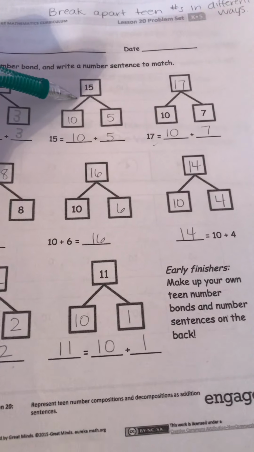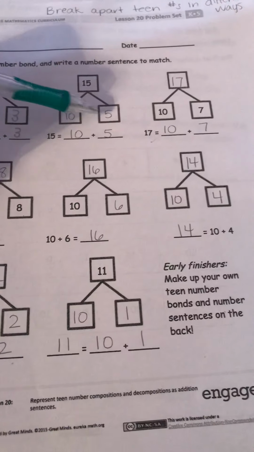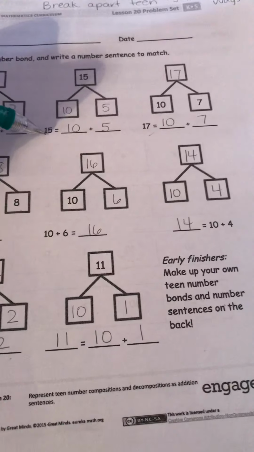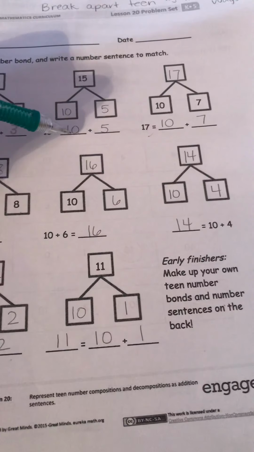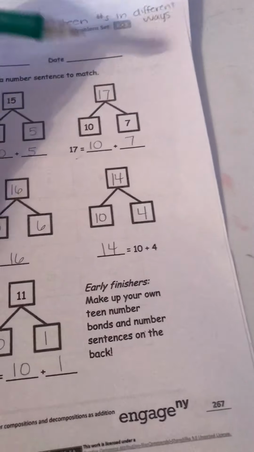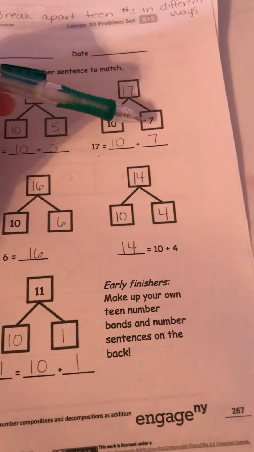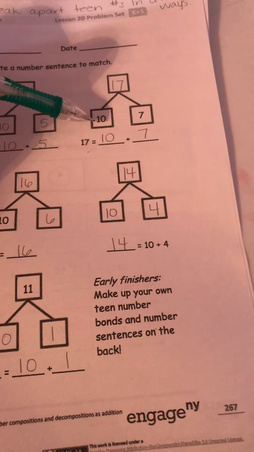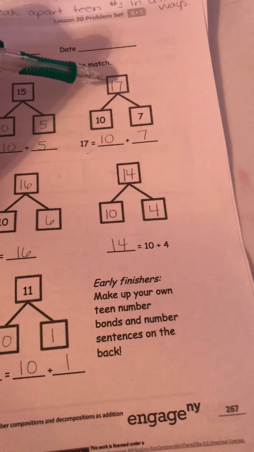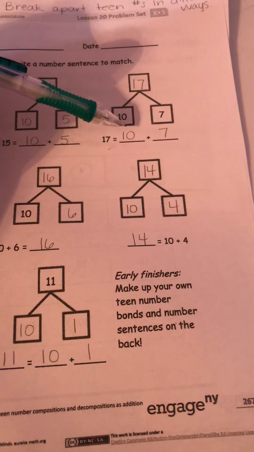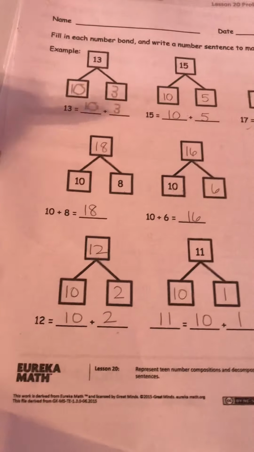Then we have the number 15. We can break that into 10 and 5, or 5 and 10. And 15 equals 10 plus 5, or 15 equals 5 plus 10. Then we had 10 and 7, which when we put them together, we hide that 0, and we have 17. 17 equals 10 plus 7.